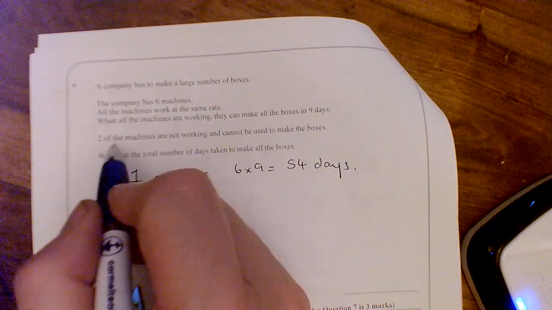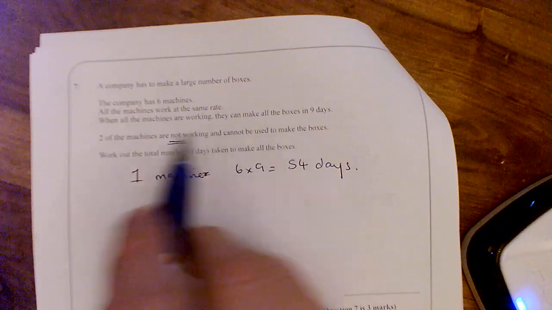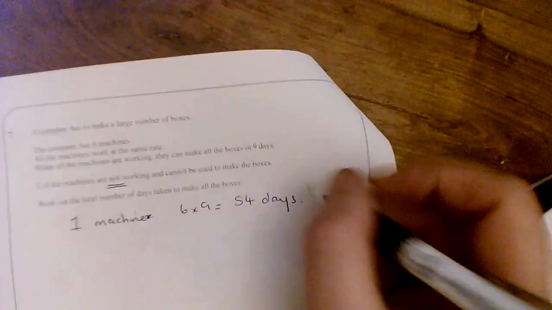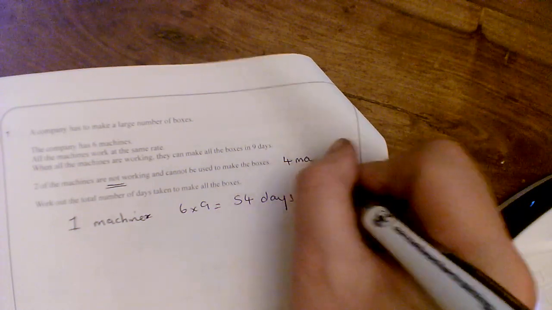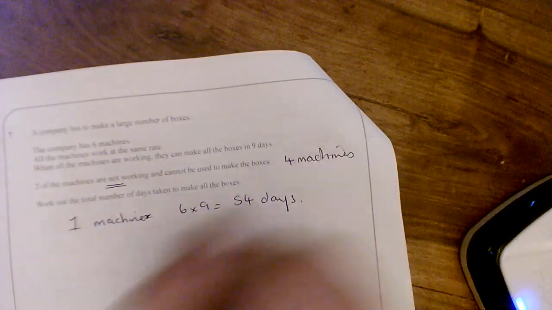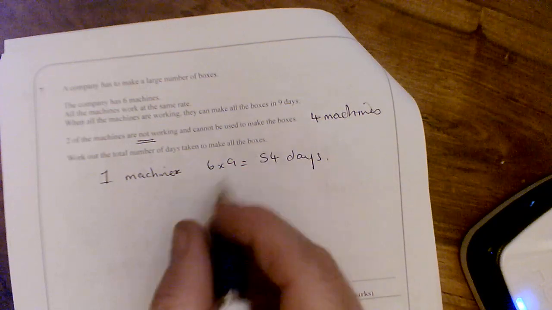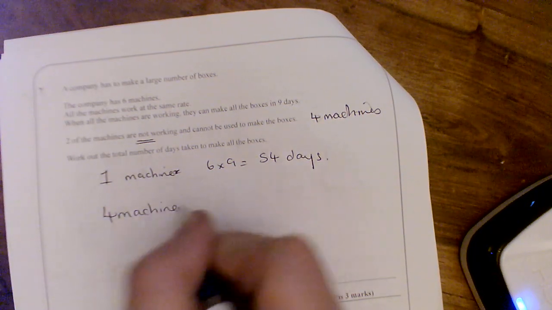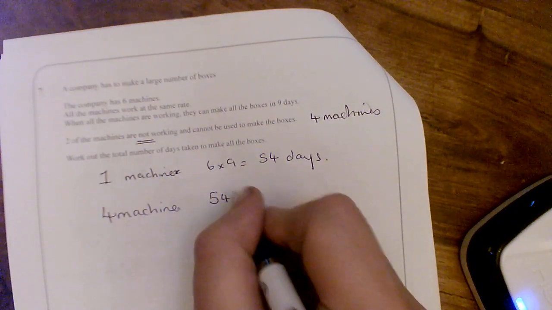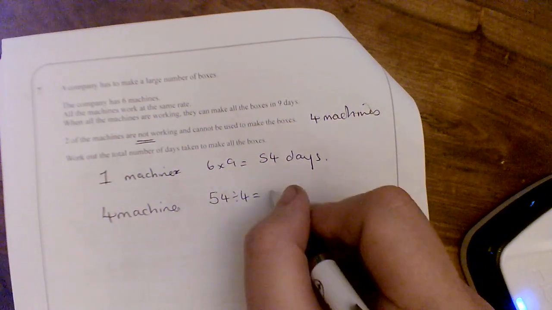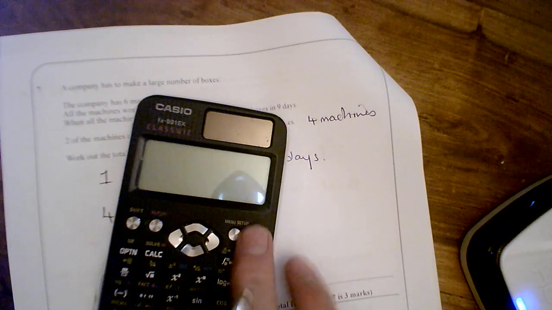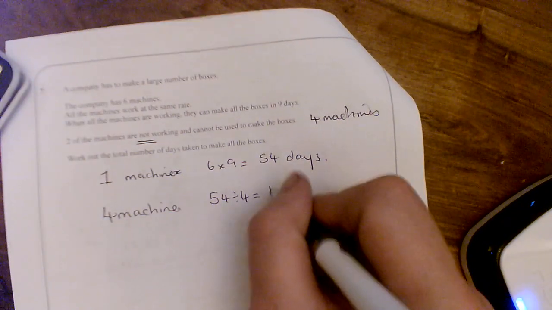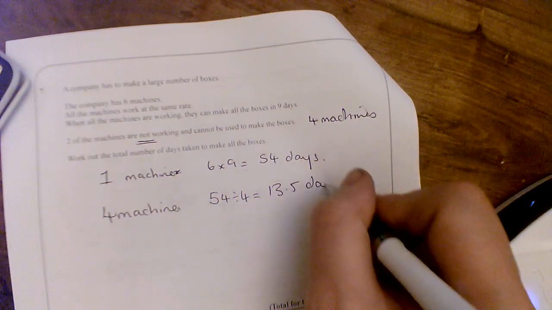And then 2 of the machines are not working, so it's important I read this bit because I nearly thought there were only 2 machines working. So that means 4 are, so you've got 4 machines working. Work out the total number of days it's going to take. So if it's going to take one machine 54 days, then 4 machines will take 54 divided by 4, which equals, and use your calculator to get 13.5. 54 divided by 4 is 13.5 days.